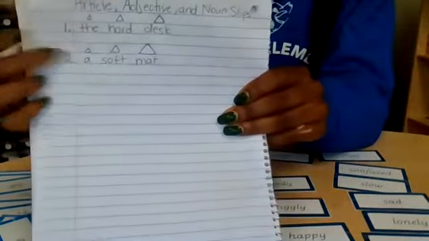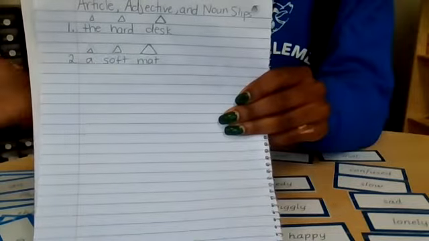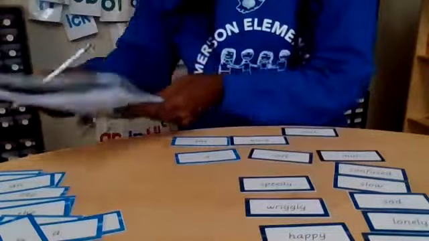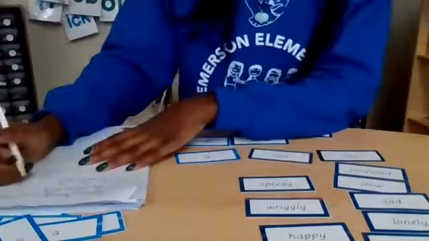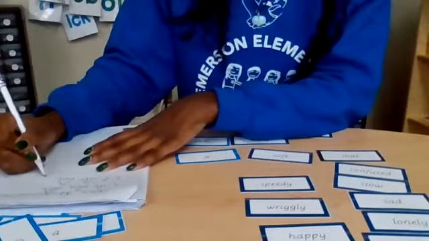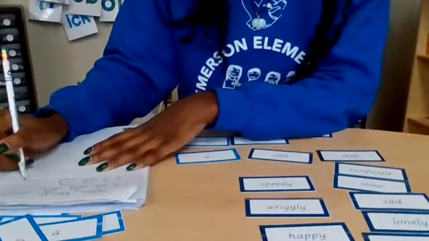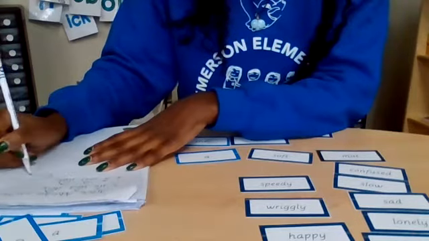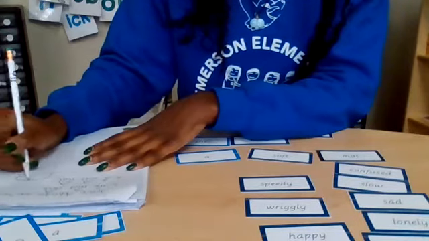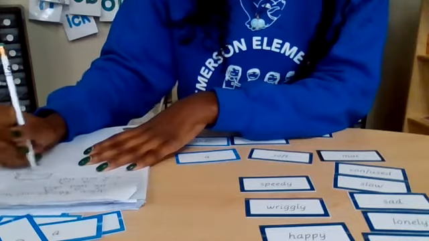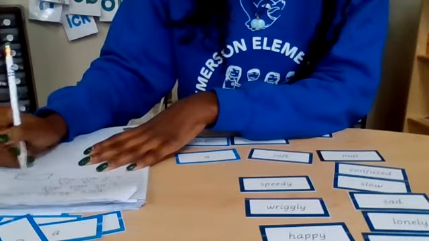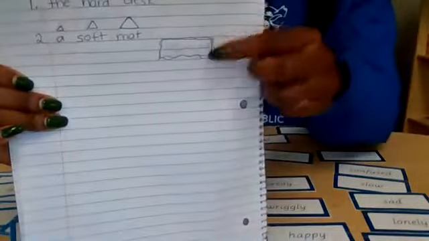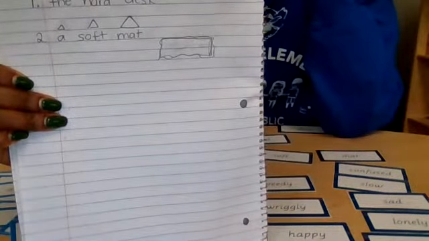So you draw a small triangle, medium, large. Okay. And then you can draw a picture next to it if you would like. And this is going to be my attempt at a soft mat. Okay, so that's just something if you want to add a little bit more art to your work, okay?